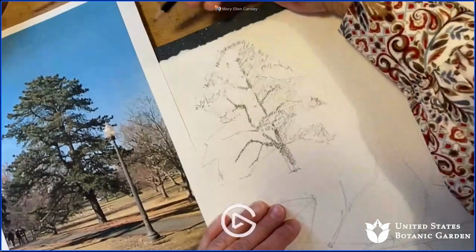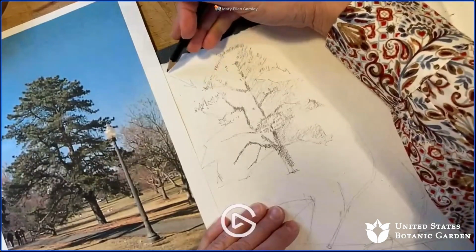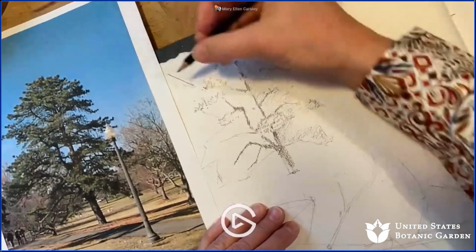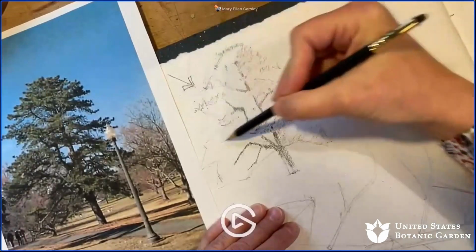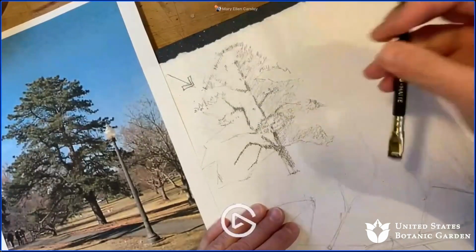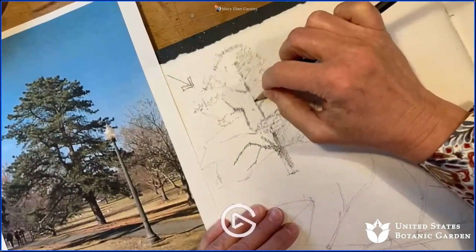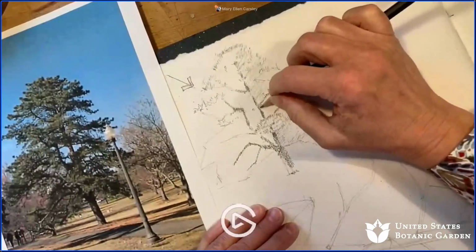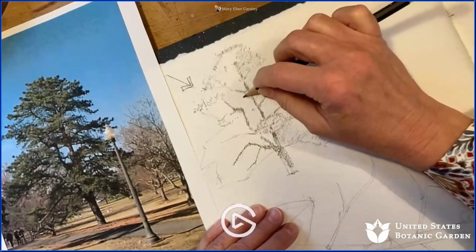So our light source is coming from the upper corner here. We're going to imagine the sun is coming from up here. And so this area here is going to be the brightest part of our tree. And you can see that the shadow of the trunk is actually on the right side of this tree.